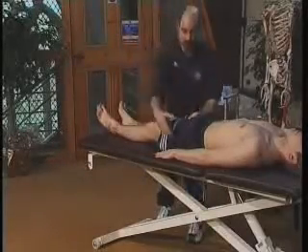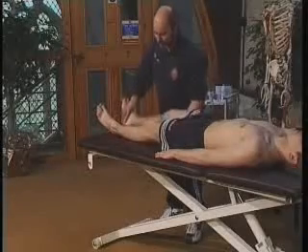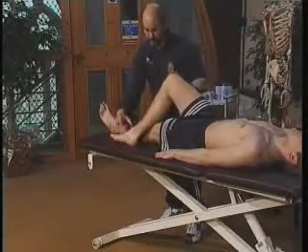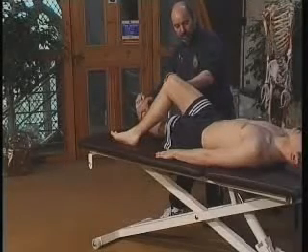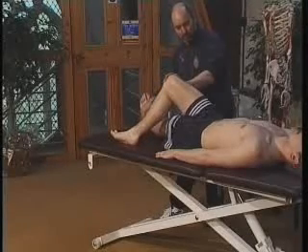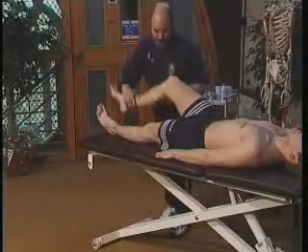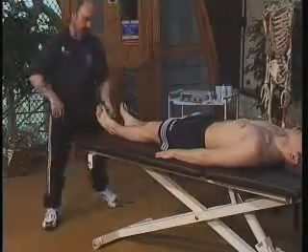By crossing one leg over the other and stabilizing the knee and pulling the leg across, then the abductors are put on stretch. Both sides are checked.